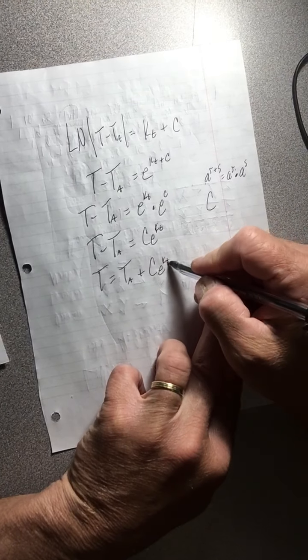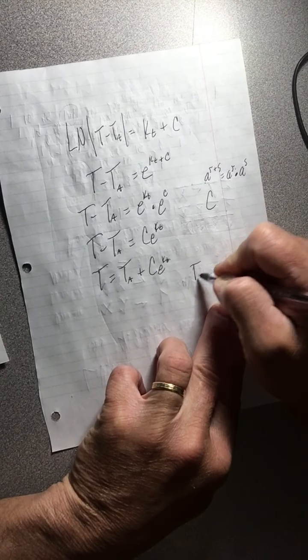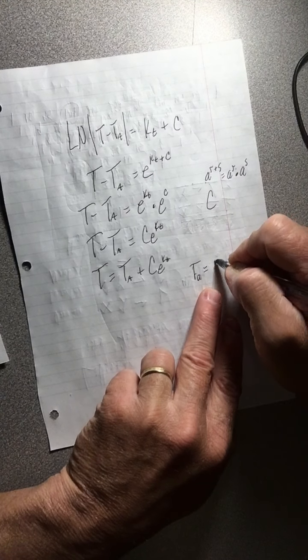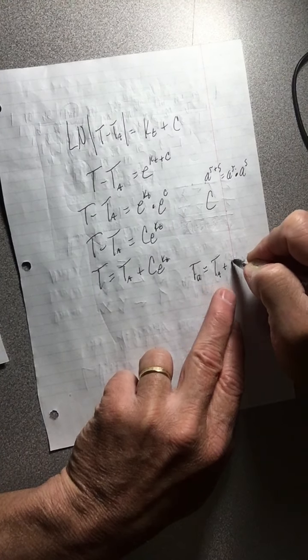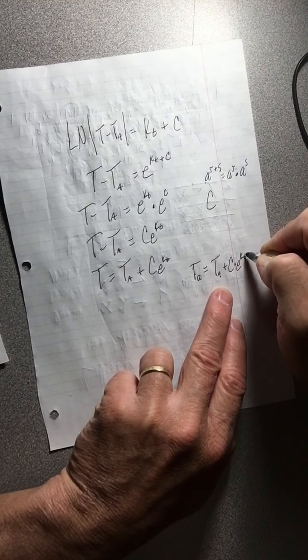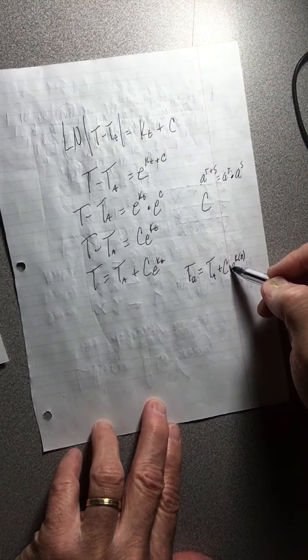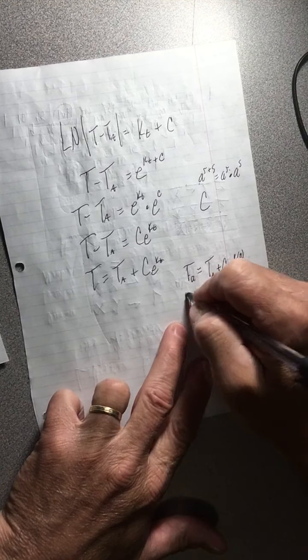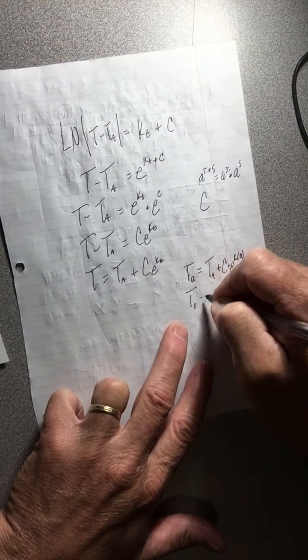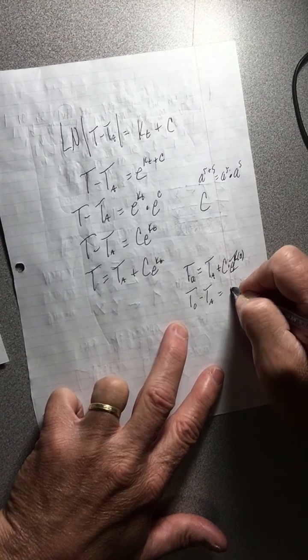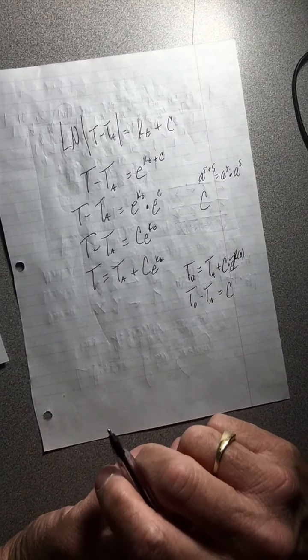So when t is 0, the initial temperature, T sub 0, is whatever the ambient temperature is plus C times e to the k times 0 at time 0. Well, this is just a 1, okay? And so I see that T sub 0, subtract this back over, maybe I shouldn't have added it yet, is equal to just, well, this is a 1, just whatever that constant is.